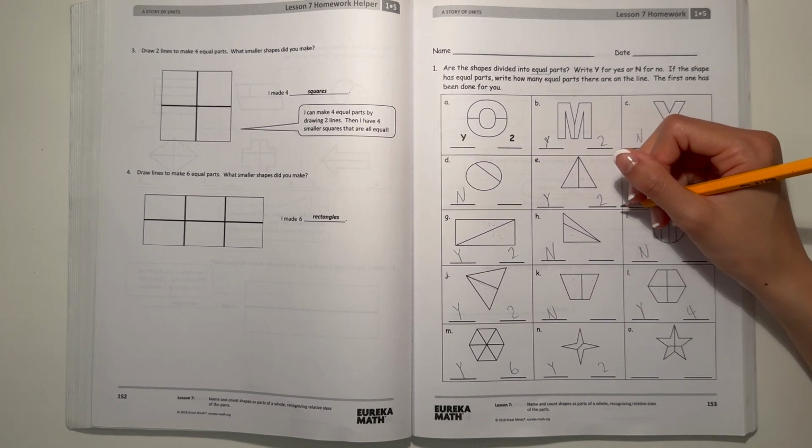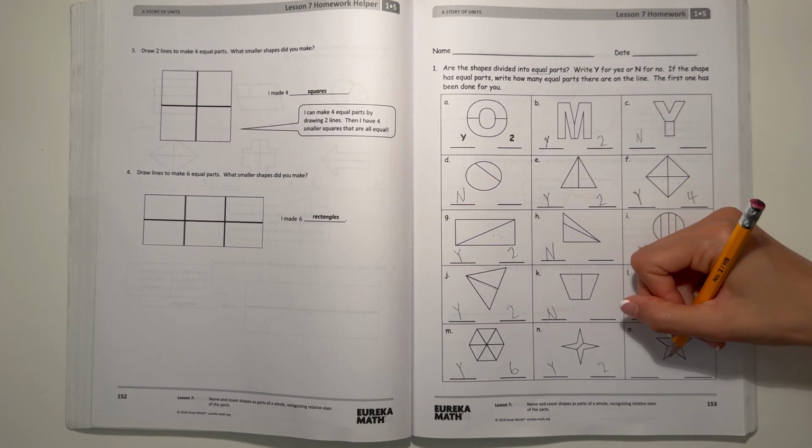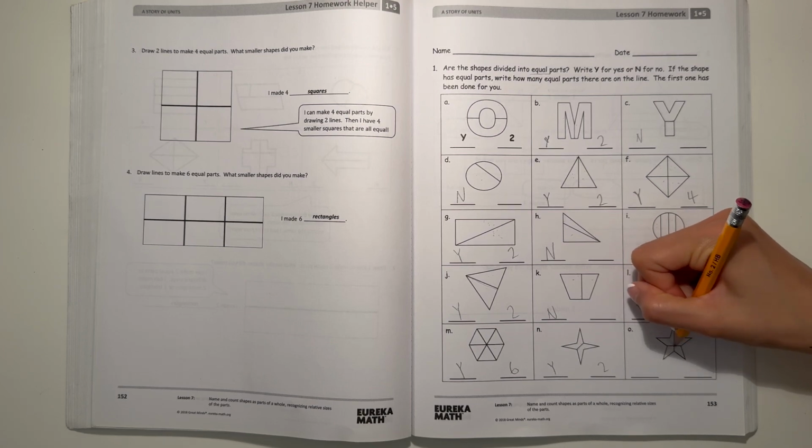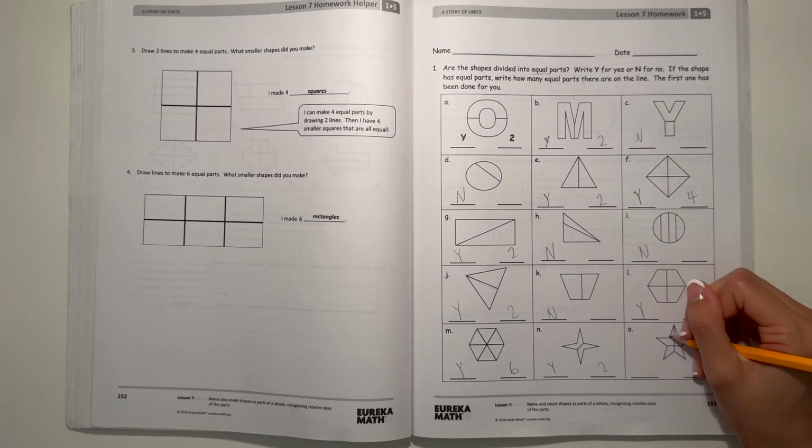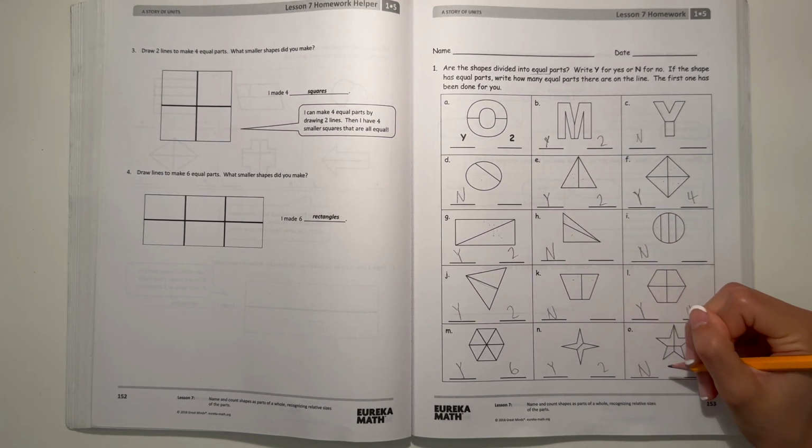And the next one, right away we can tell this is not equal because the bottom only has this little pointy shape, and the top has all the big other stars, the arms of the stars. So N for no, this is not equal.